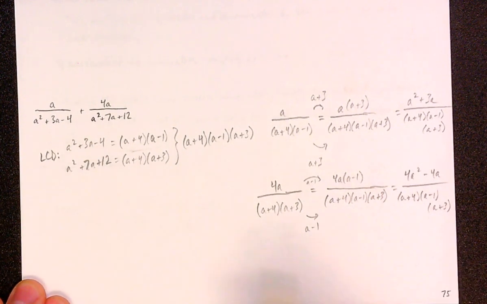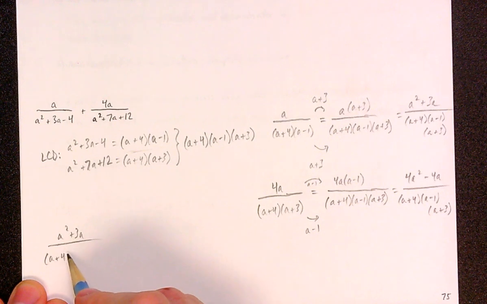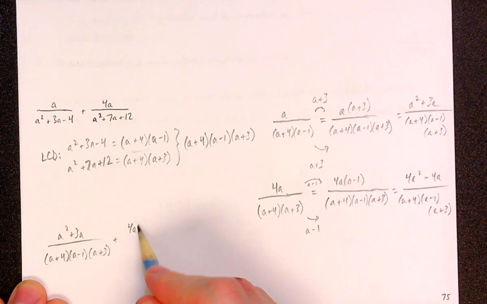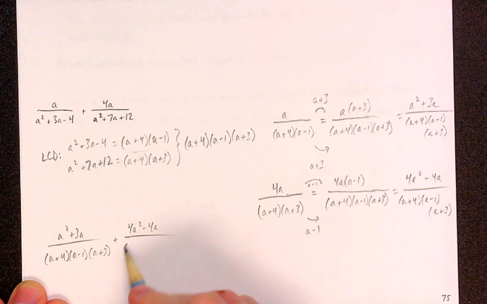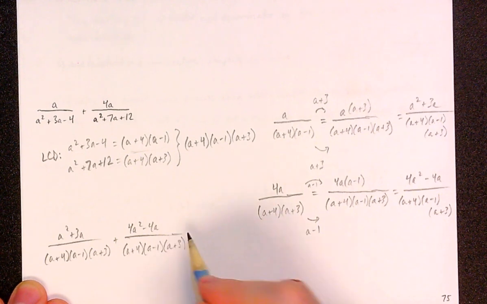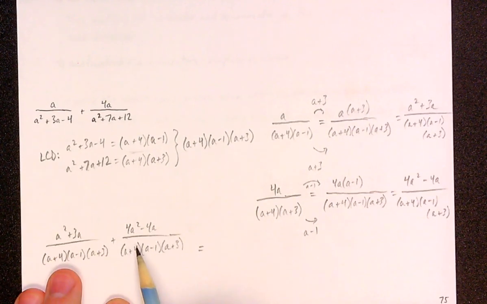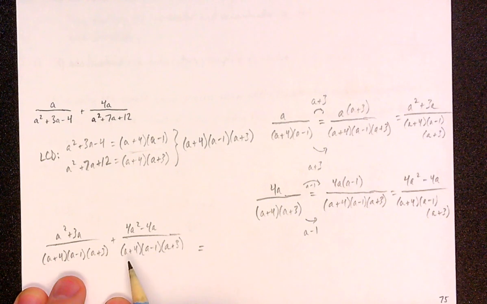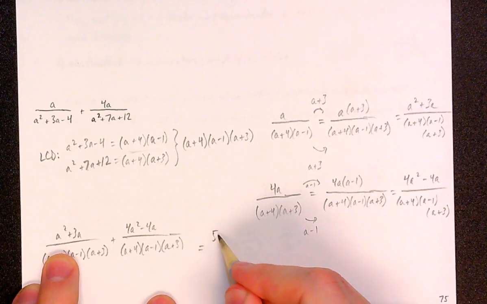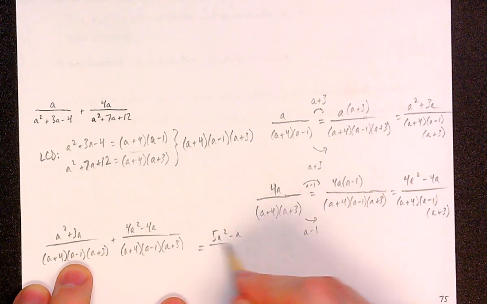So, I'm just going to add these things. a squared plus 3a divided by a plus 4 times a minus 1 times a plus 3 plus the 4a squared minus 4a divided by a plus 4, a minus 1, a plus 3, and this will give me, combining like terms in the numerators, a squared plus 4a squared, which gives me 5a squared, and then a plus 3a minus 4a to give me minus 1a or minus a.